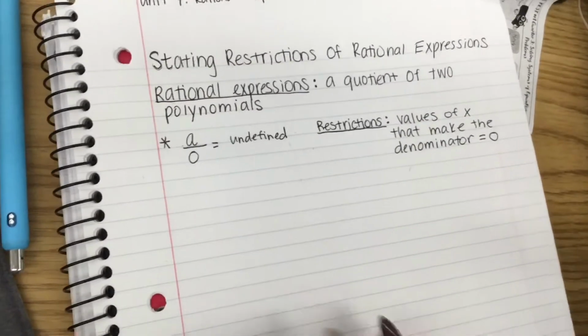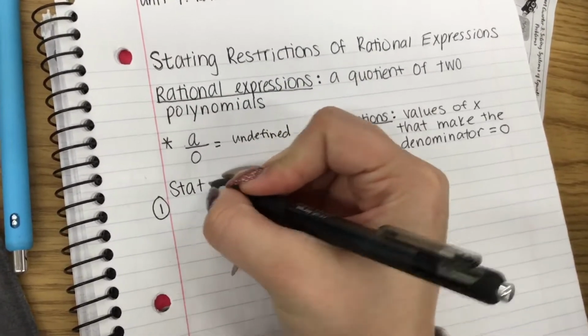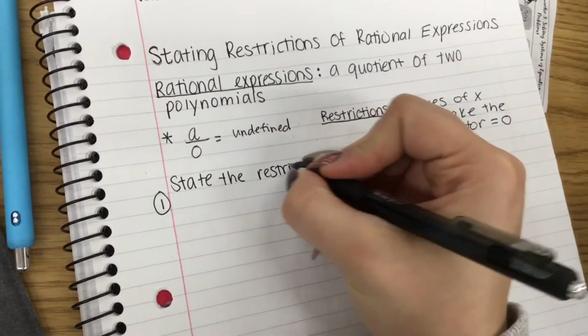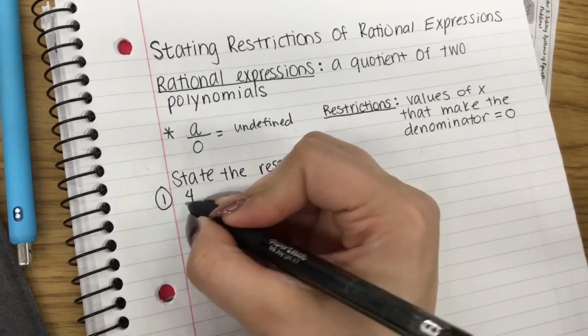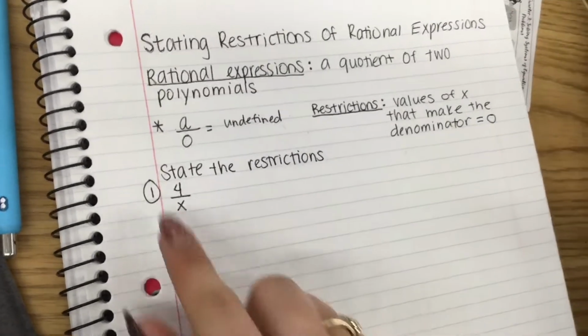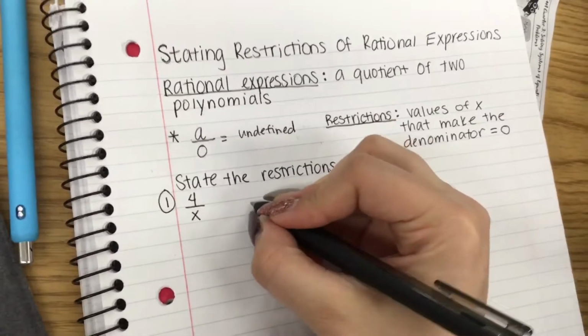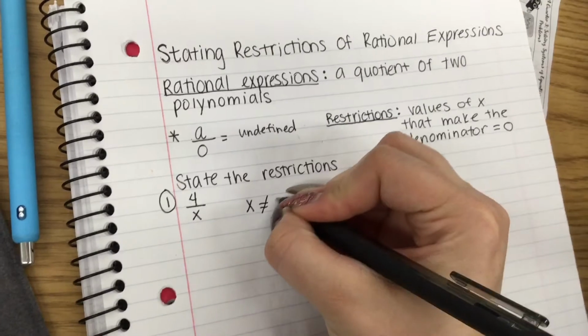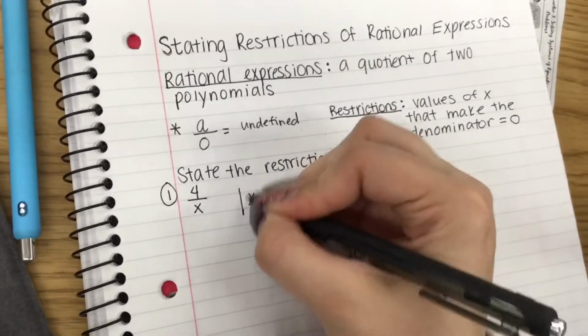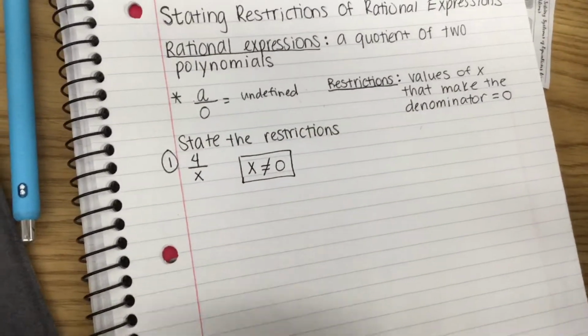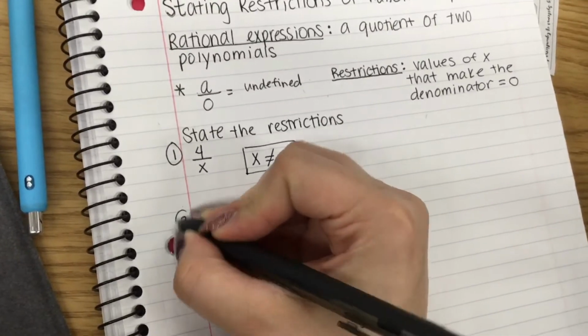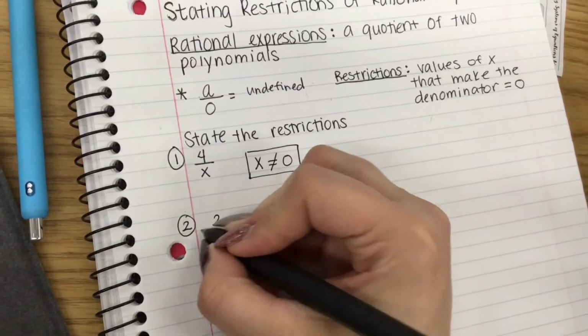So let's just take a look at an example. We want to state any restrictions of this rational expression. So we're looking to see what would make this denominator 0. Since it's just an x, the only number that would make x 0 is if x was equal to 0. So the restriction is that x is not allowed to be 0. So x cannot equal 0. That's it. Let's look at another one.